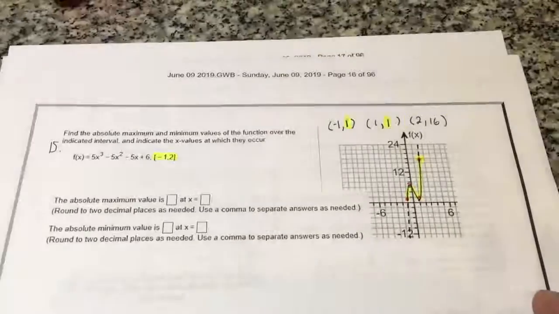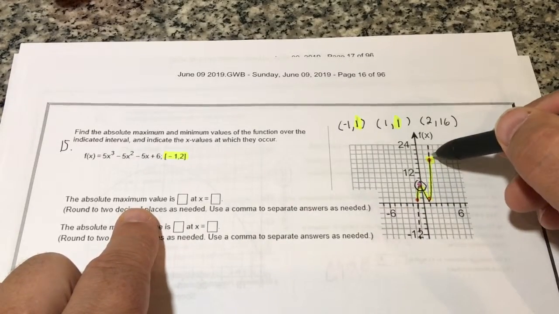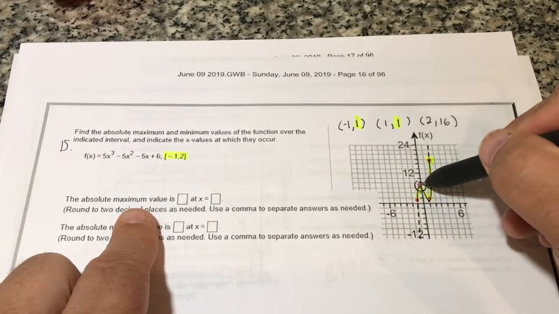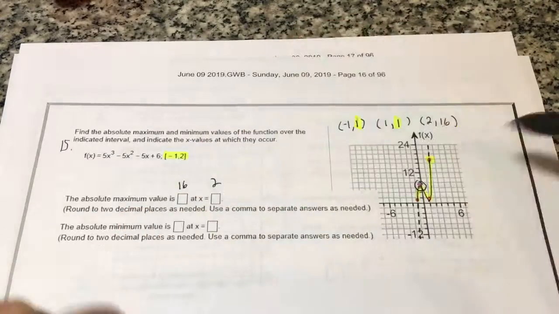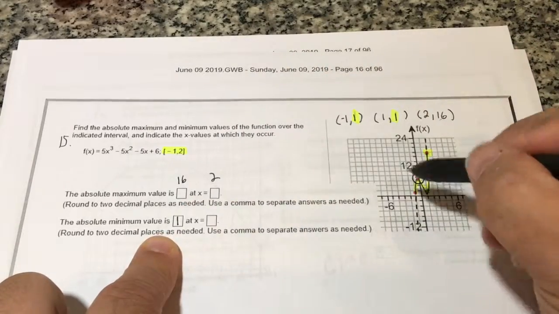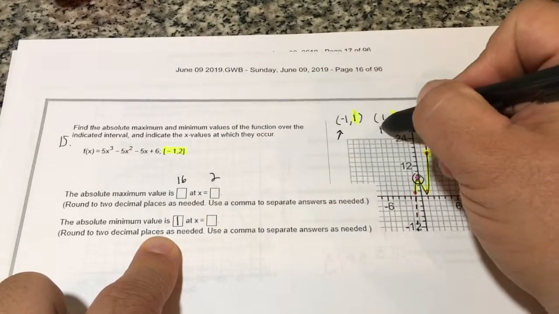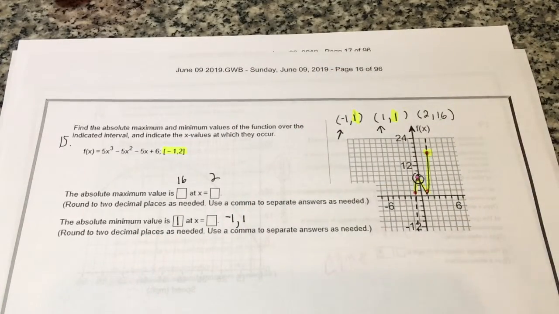Let's read what the question asks. It says the absolute maximum. Now notice, I didn't even bother to find this spot, this relative maximum, because I knew that this spot was absolutely higher than that spot. So the absolute maximum is 16 at x equals 2. The absolute minimum value is 1. But that's located at 2 spots, negative 1 and 1. And they want you to use a comma to separate the answers. It is not a coordinate, it's 2 x values.